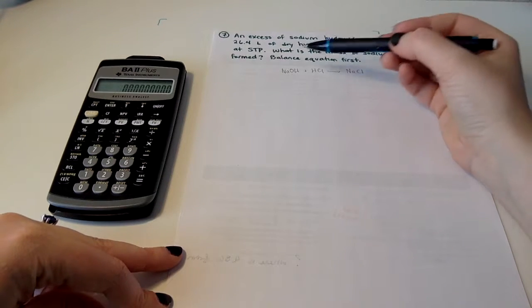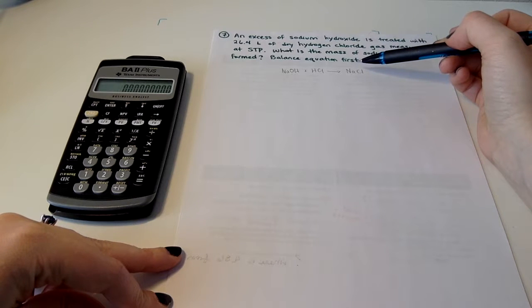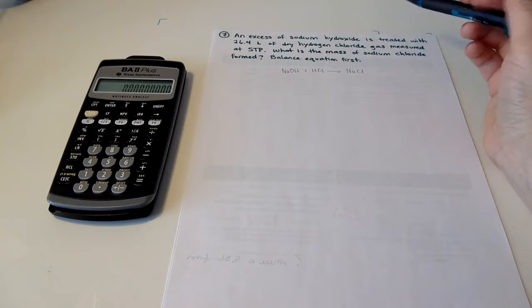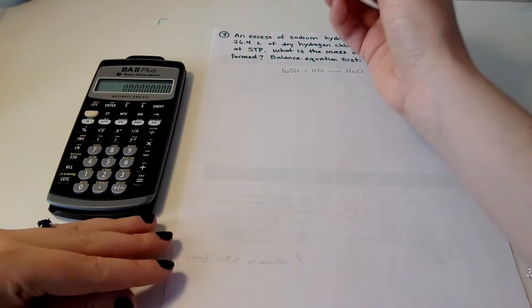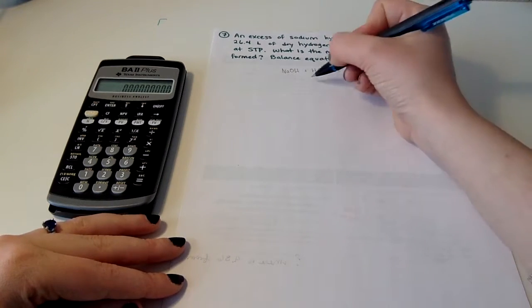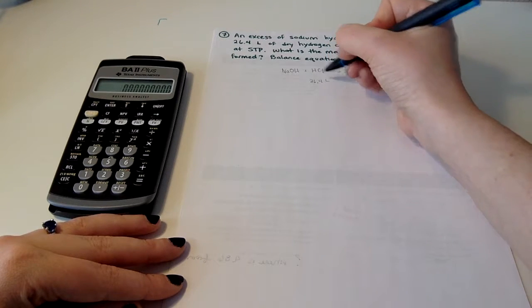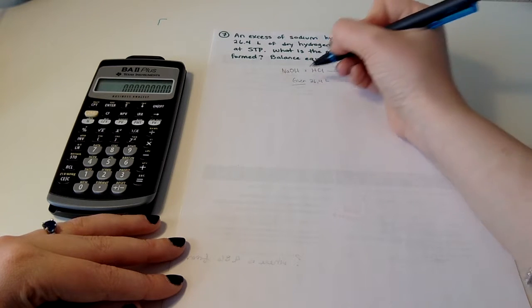We've got 1 and 1, 1 and 1, and the OH, I don't think we even need to bother with that. I think that this is balanced for our purposes. So we'll just go ahead with this. And the volume given is 26.4 liters. And we need to find the mass.